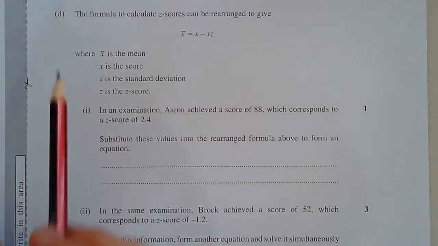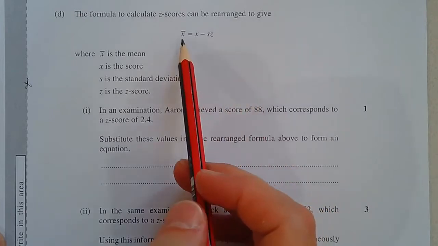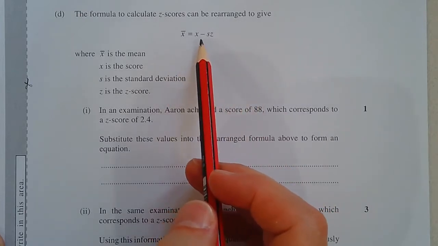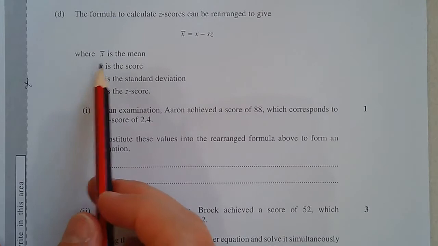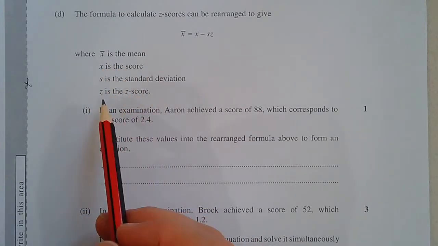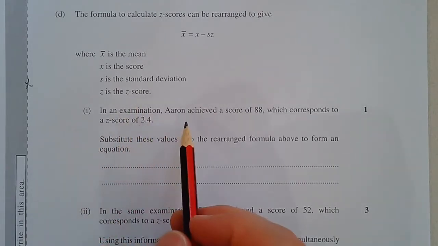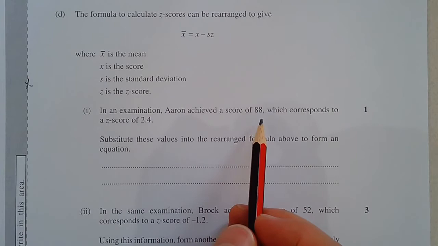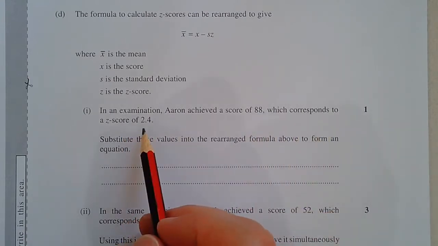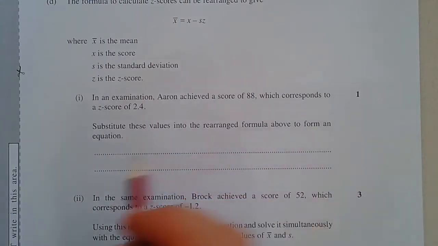Question 30D. The formula to calculate z-scores can be rearranged to give x bar equals x minus sz, where x bar is the mean, x is the score, s is the standard deviation, and z is the z-score. Part 1. In an examination, Aaron achieved a score of 88, which corresponds to a z-score of 2.4. Substitute these values into the rearranged formula above to form an equation.